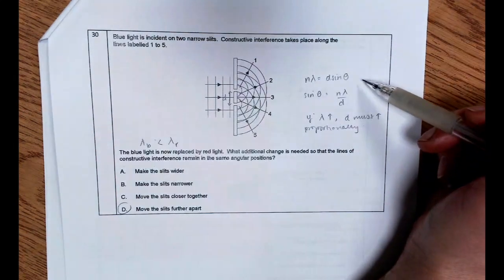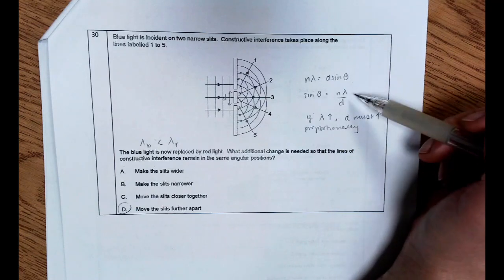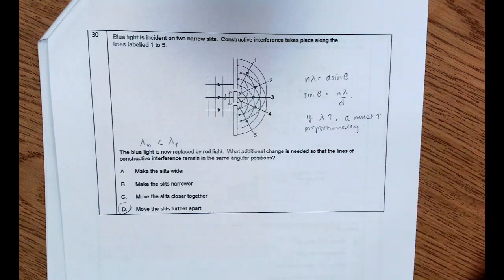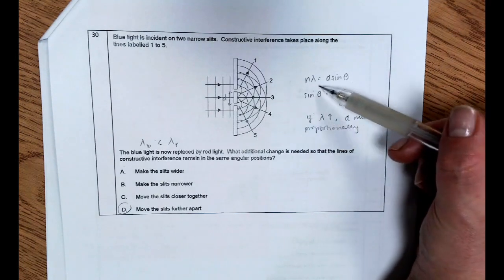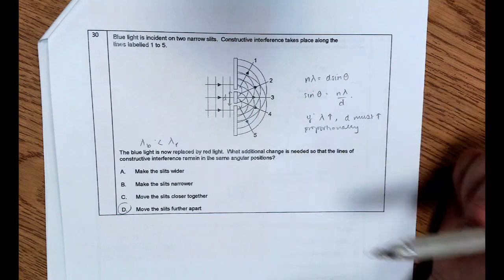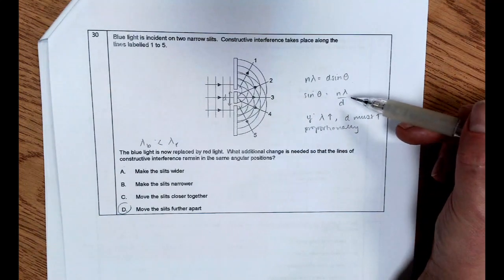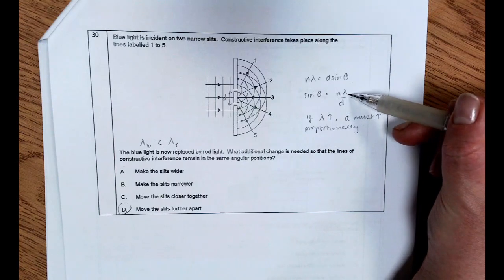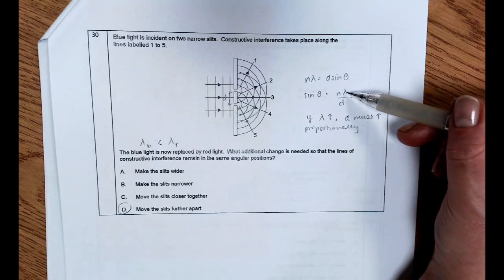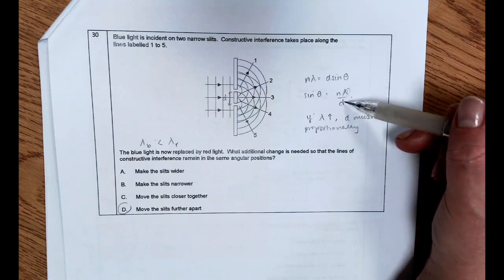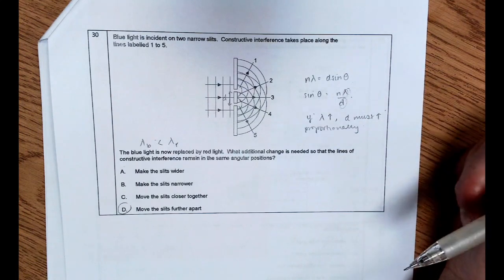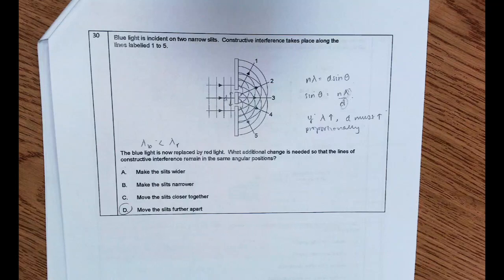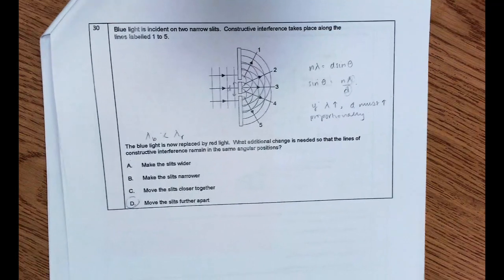So we take n lambda is d sine theta, we rearrange, we get sine theta is n lambda over d. For sine theta to remain constant, which is what we need for the angular positions to remain the same, if we have shifted to a larger wavelength, because red has a larger wavelength than blue, then this value has got bigger. Proportionally, this also needs to get bigger so that the ratio remains the same. So d must increase, so the slit separation must be further apart.